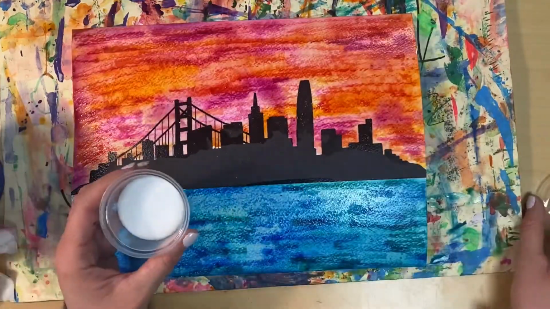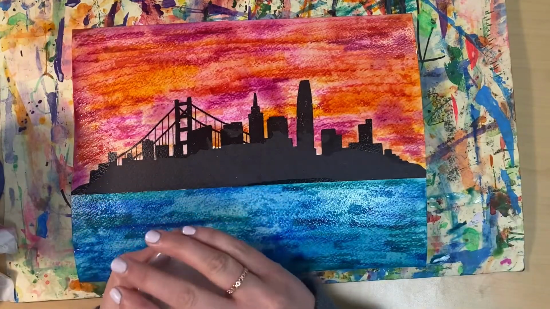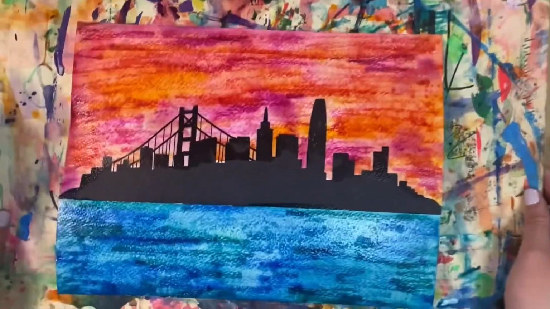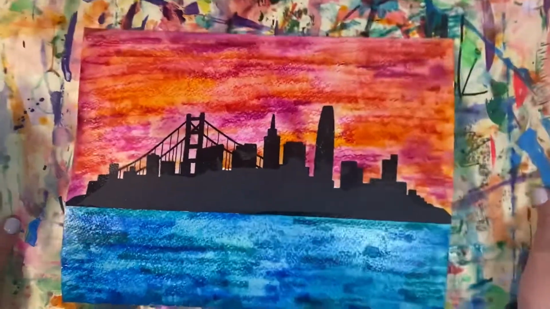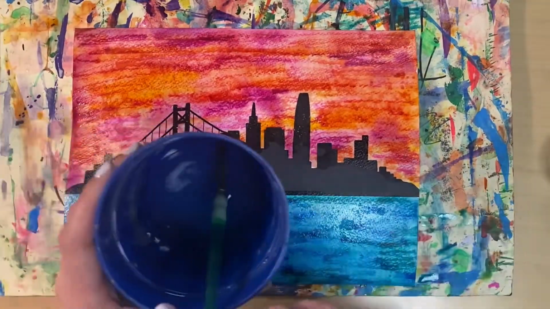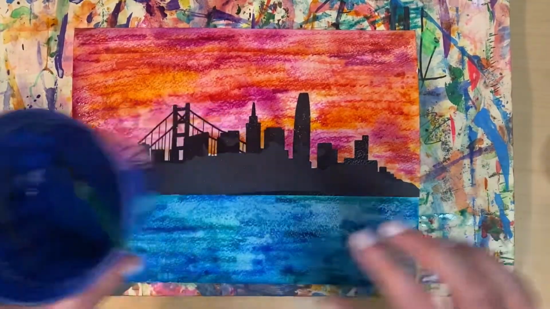When you're done, make sure you put the lid on your salt container, and then you can take your painting with your messy mat underneath to the drying rack to dry. Don't forget to take your water cup and your paintbrush to the sink.